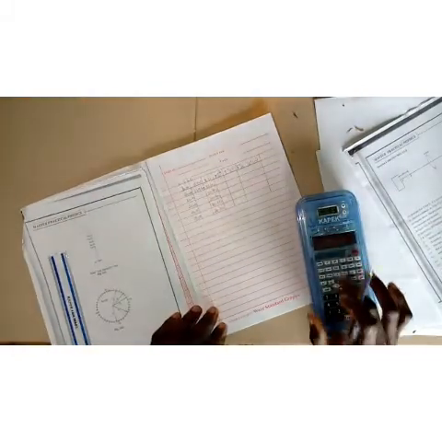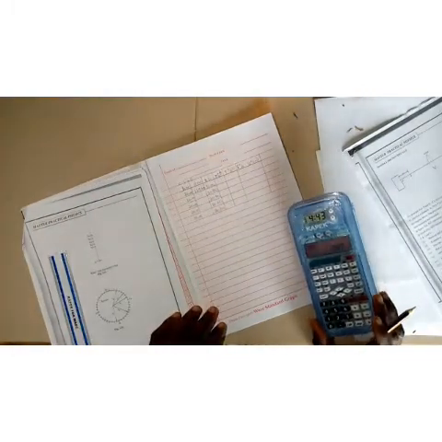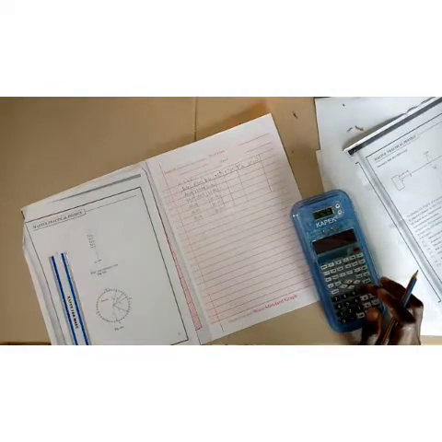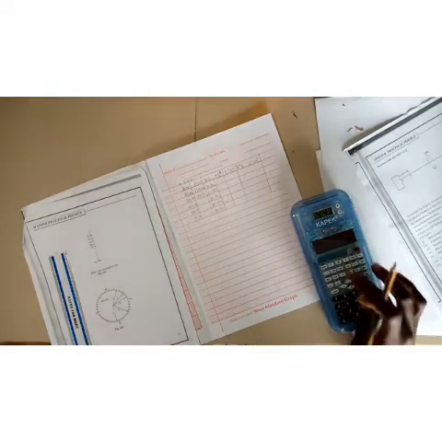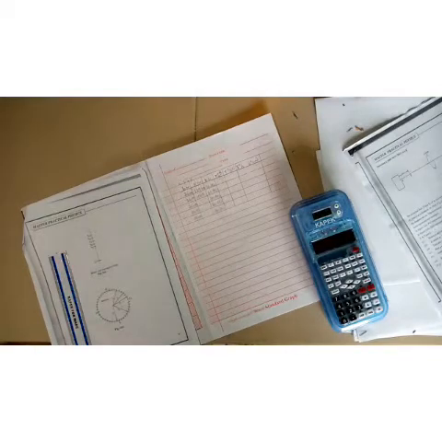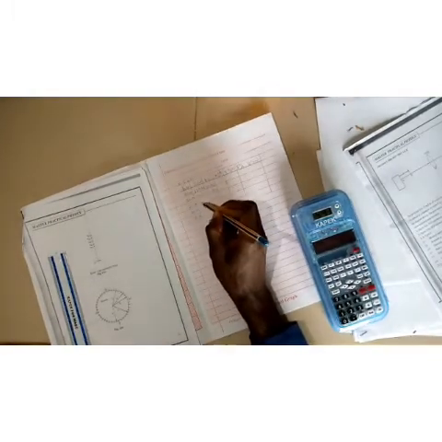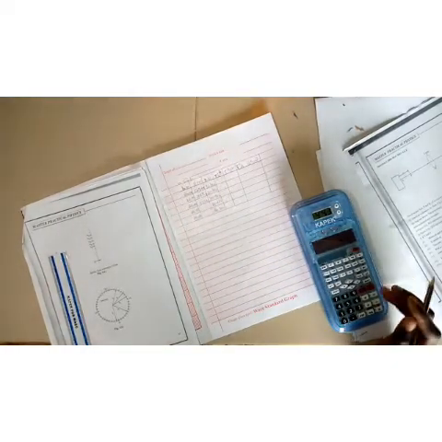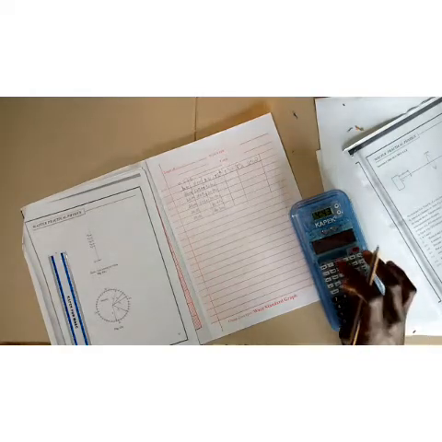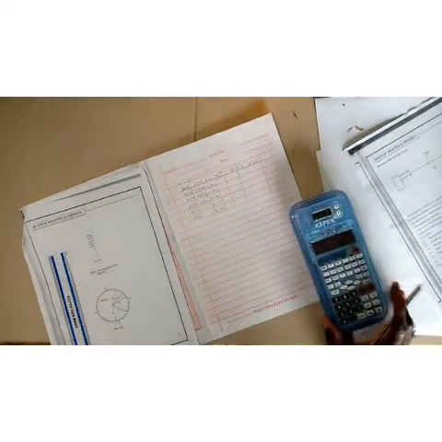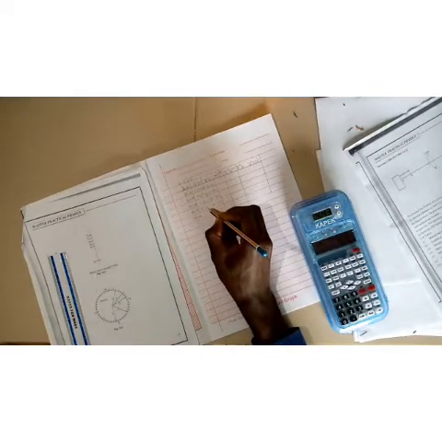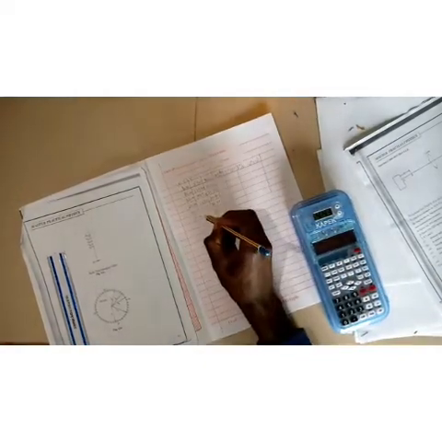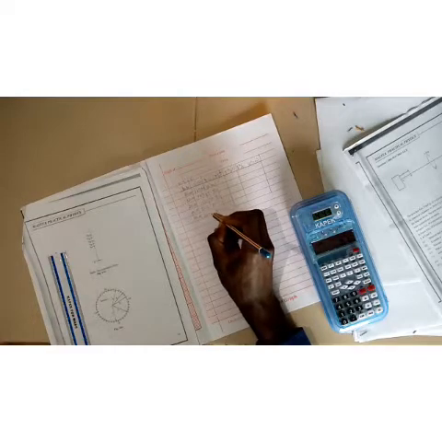So I have 33 squared, that gives me 1089. From there I have 27 squared, so that gives me 723.0. Don't forget the 0.0. Then the next one I have 23 squared, which is 529. Then lastly we have 19 squared, which is 361.0.